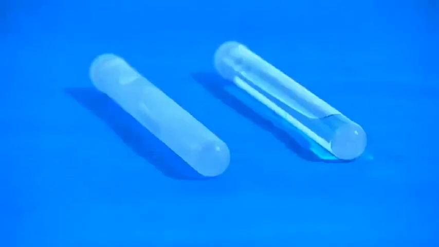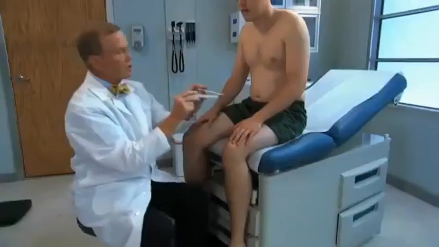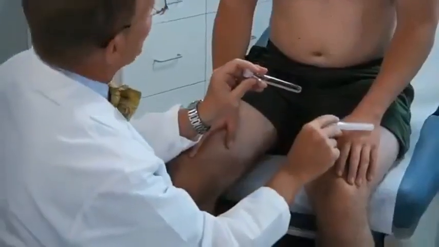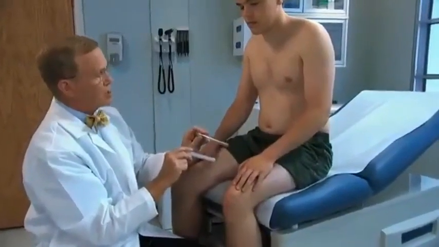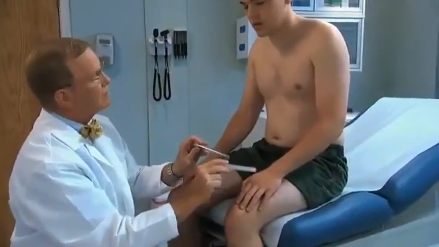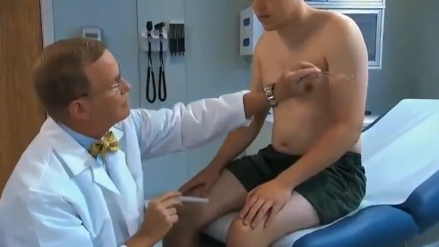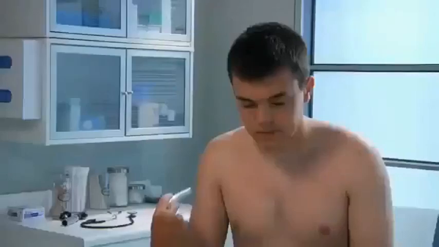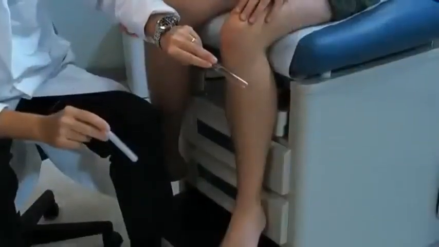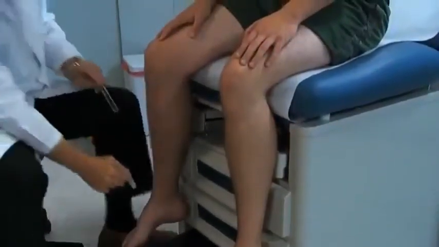Temperature testing is performed when pain sensation is abnormal. Use 2 test tubes filled with hot and cold water. I got 2 test tubes here. That one's cold and that one's hot. Okay. Now you close your eyes. Now tell me which it is. Cold. Hot. Hot. Cold. Hot. Cold.